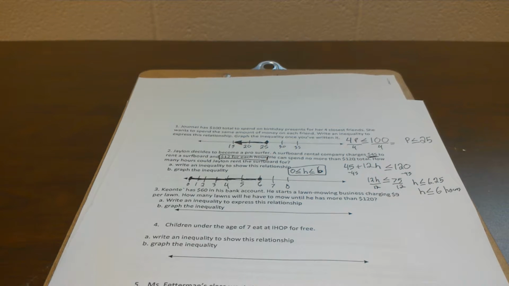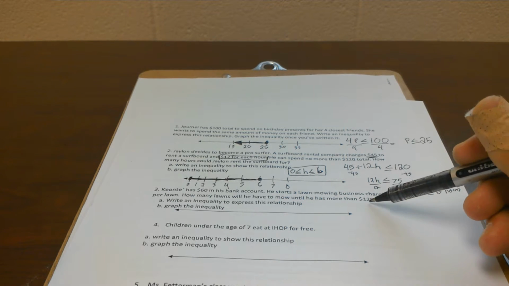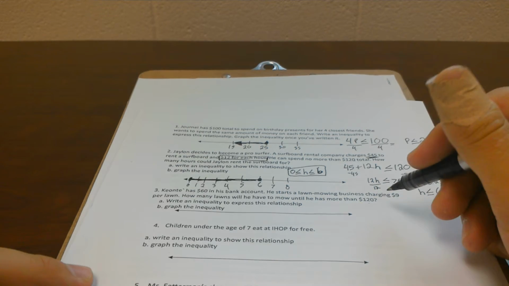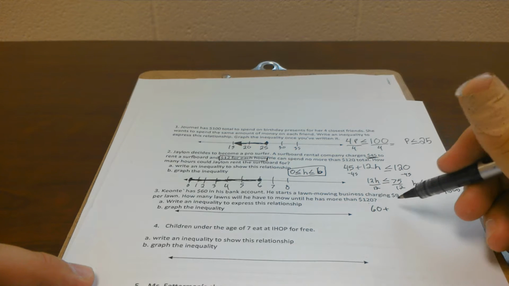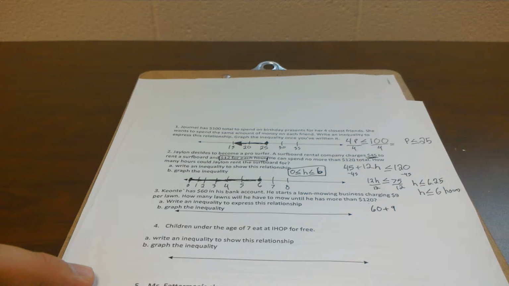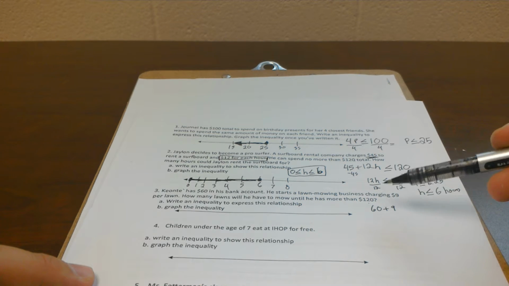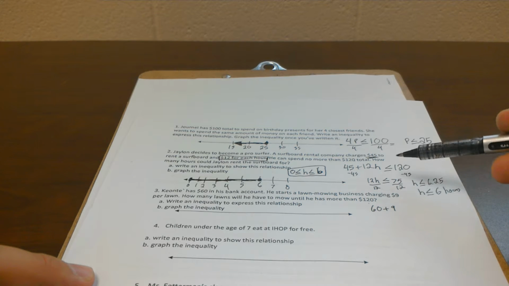Alright, number 3. Keontae has $60 in his bank account. He starts a lawn mowing business charging $9 per lawn. How many lawns will he have to mow until he has more than $120? Now this 120 is the total. So Keontae starts with 60, and then he's going to get $9 per lawn. So if he mows one lawn, his total would be 69. If he mows 2 lawns, his total would be 78, and so on.